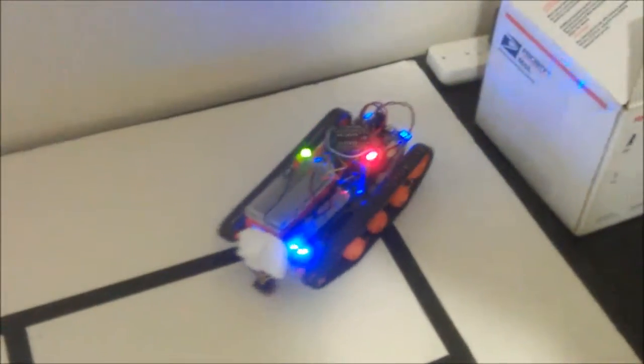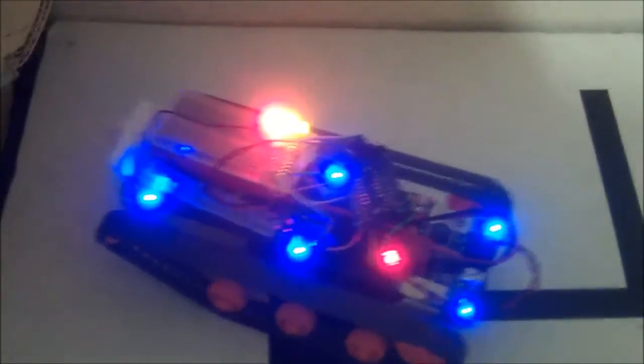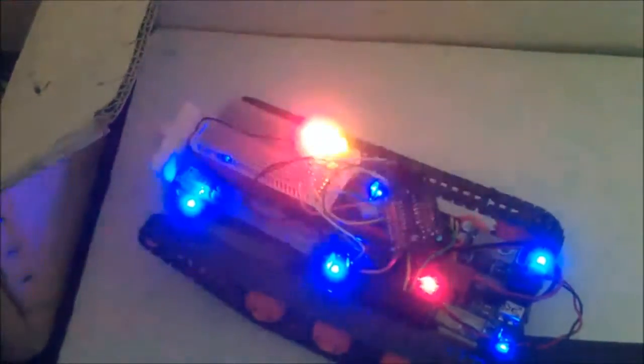So at this point, it has probably gone through about 4 junctions. It will find the common path right at this junction, and there it is. Now both of the LEDs turned on. Usually, right after it finds a significant junction, it'll turn on immediately, and that marks the end of the maze.